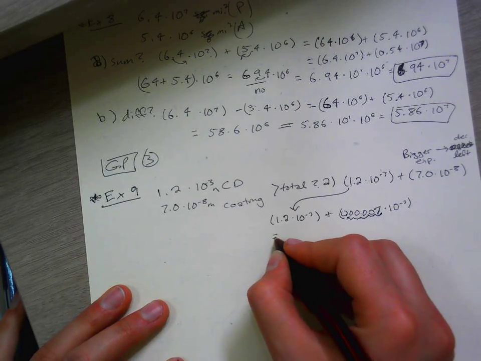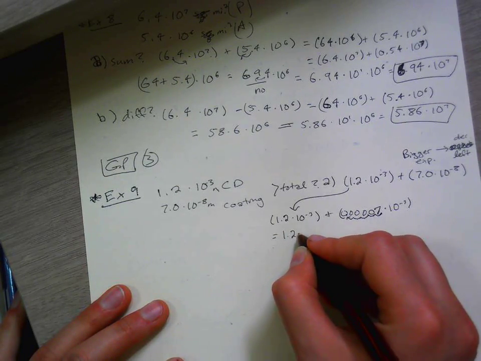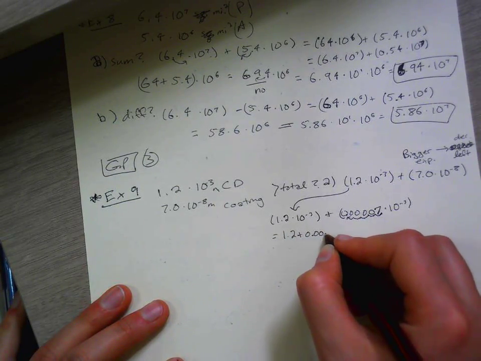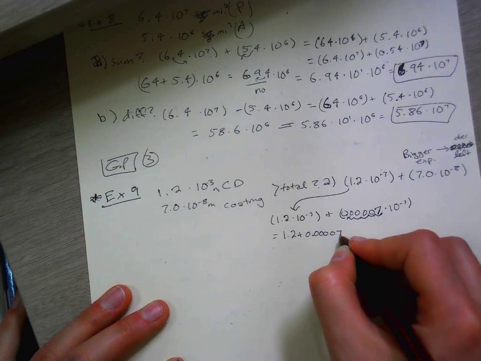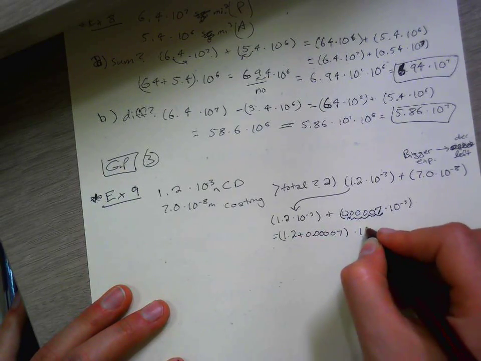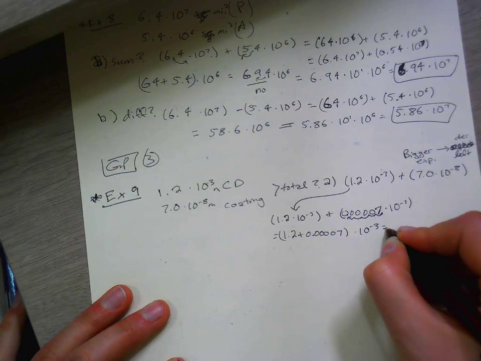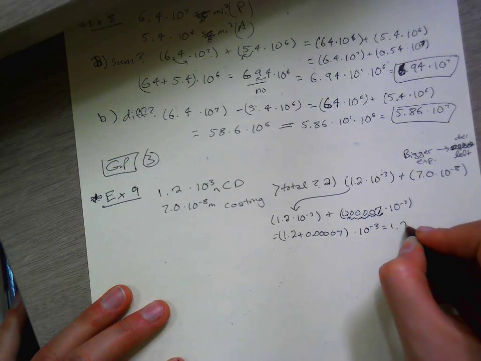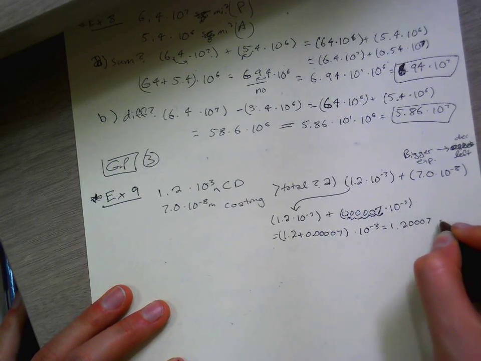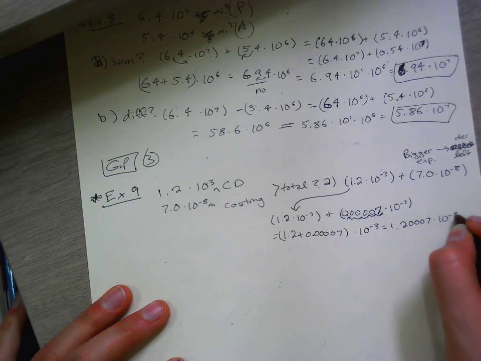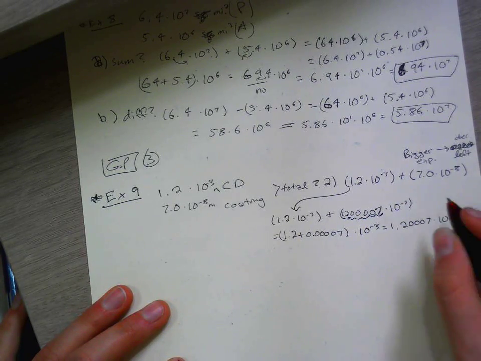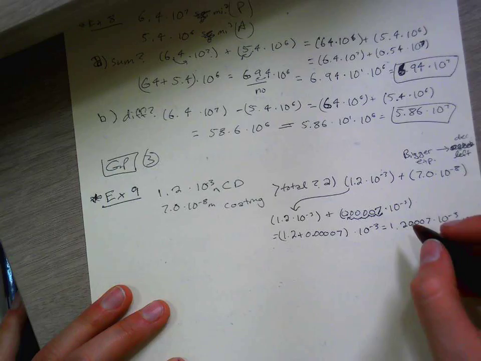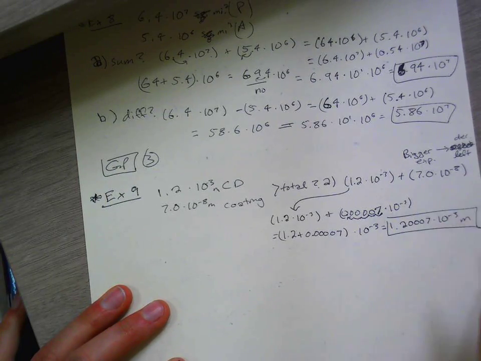So we could say 1.2 plus 0.00007 times 10 to the negative third equals 1.20007 times 10 to the negative third. Add our units, which is meters, and that gives you your answer.